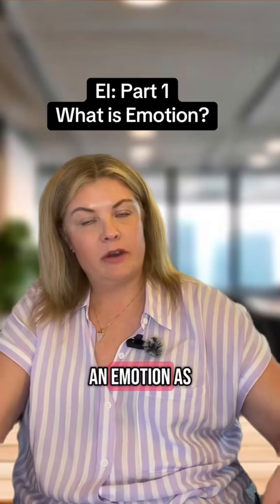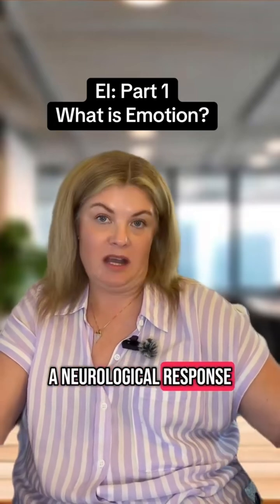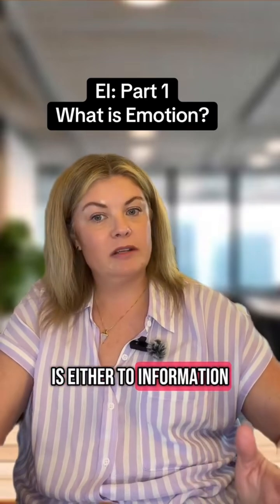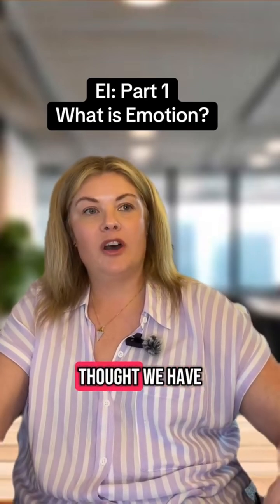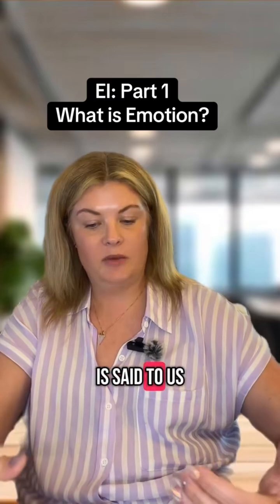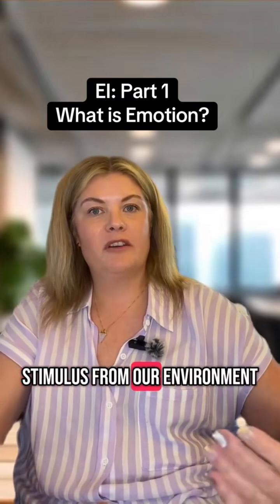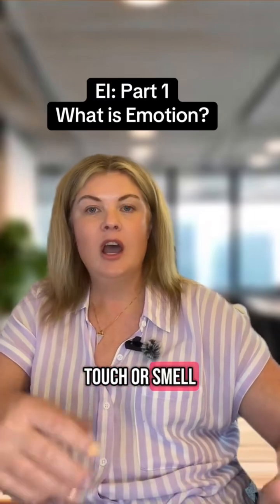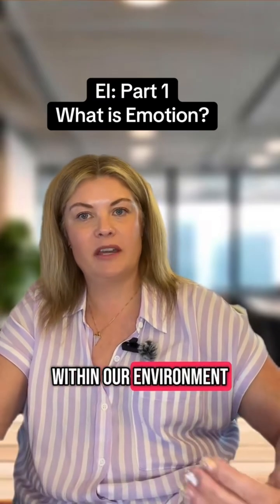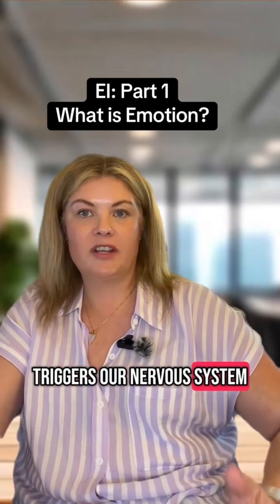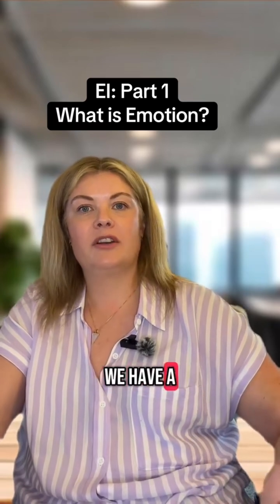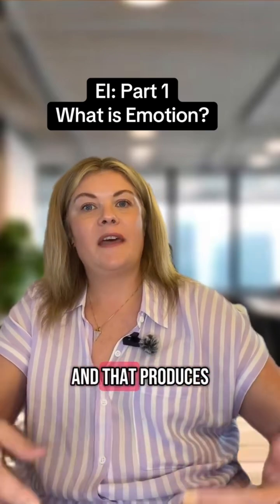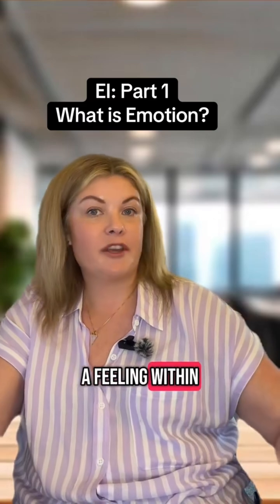I'm going to define an emotion as a neurological response. That neurological response is either to information, so intellectually, a thought we have or something that is said to us, or we have stimulus from our environment, meaning our senses of sight, sound, hearing, touch, or smell are processing something within our environment, and then it triggers our nervous system. When our nervous system triggers, we have a neurological response, both through hormones or neurotransmitters, and that produces an emotion or a feeling within our body.